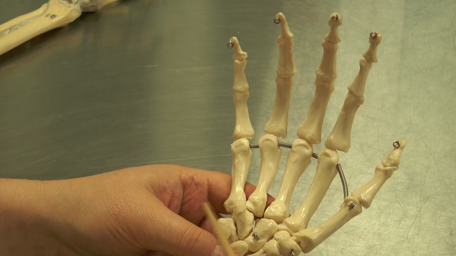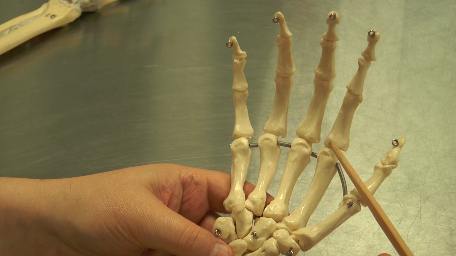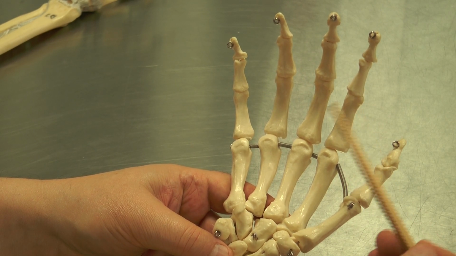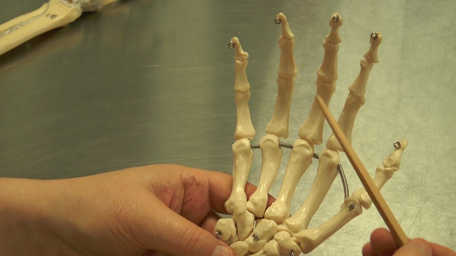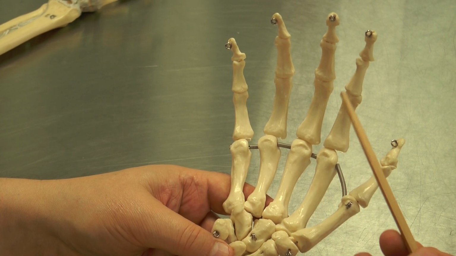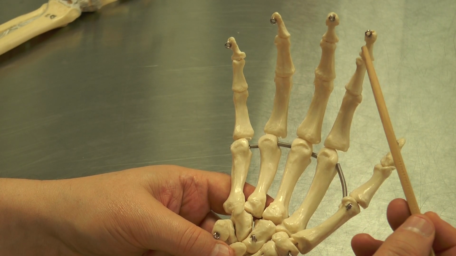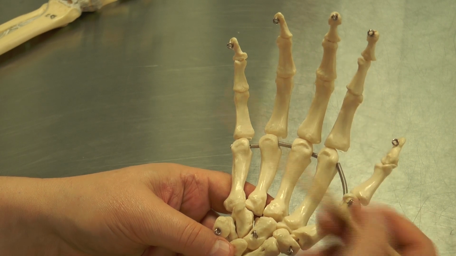Again, these phalanges also have a base, shaft, and head: base, shaft, and head of the proximal phalanx, base, shaft, and head in the middle phalanx, base, shaft, and head in the distal phalanx. So how are we going to name this?